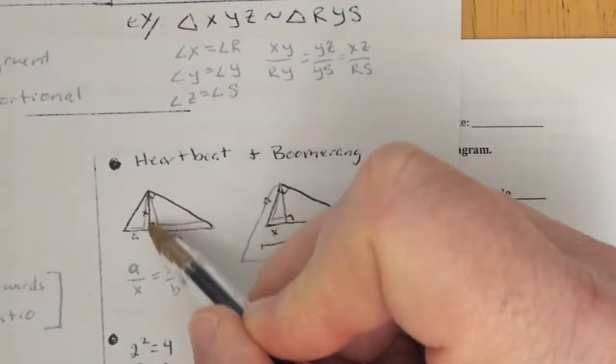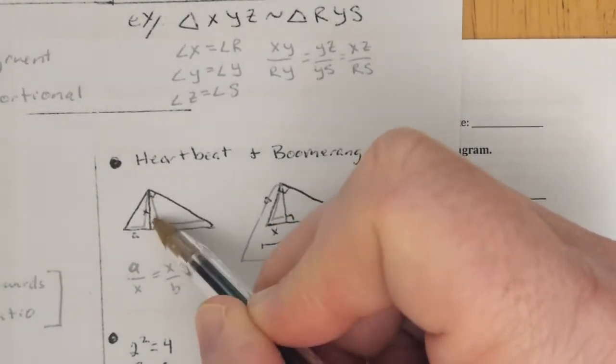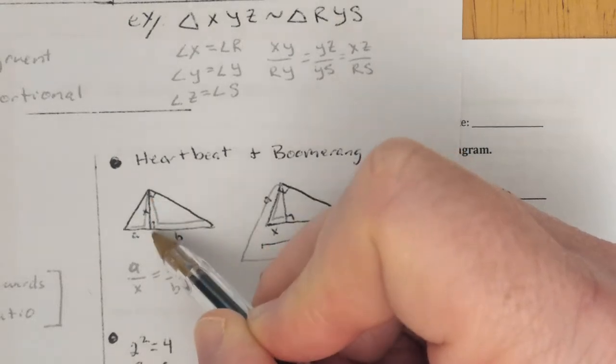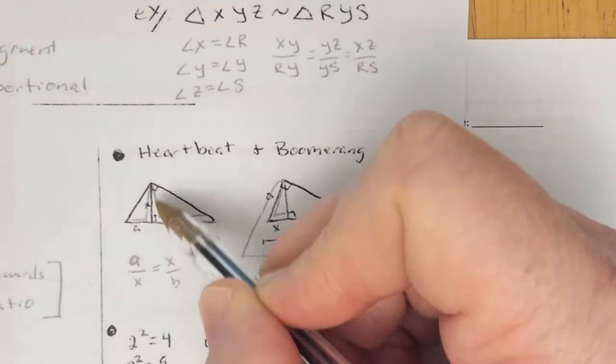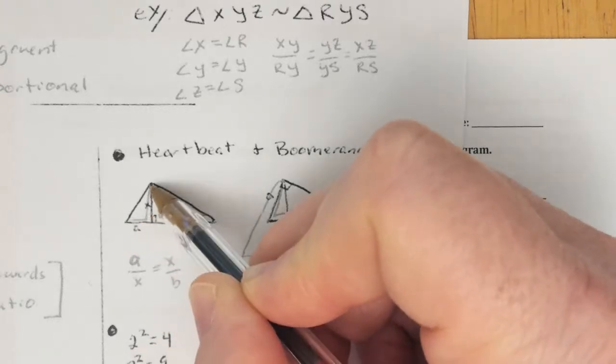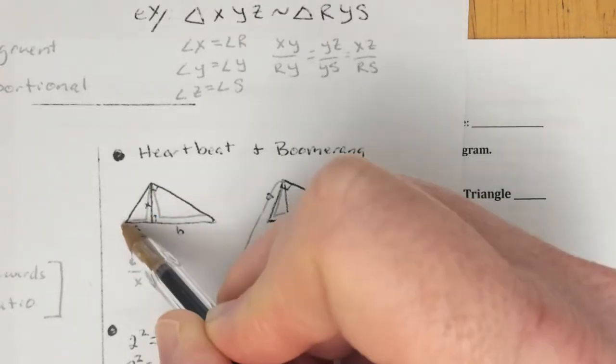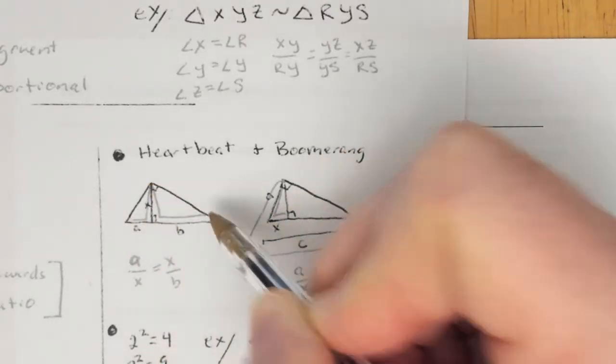So if the inside line is labeled with something, you're going to use heartbeat because the heart is inside. So it'd be this over this equals that over that. It's just making a proportion. This over this equals this over this.